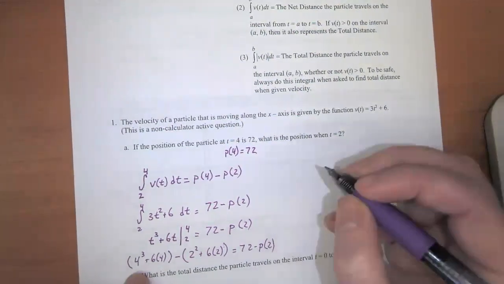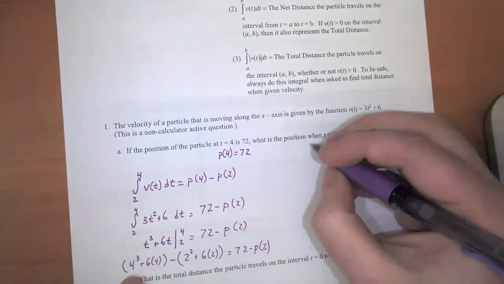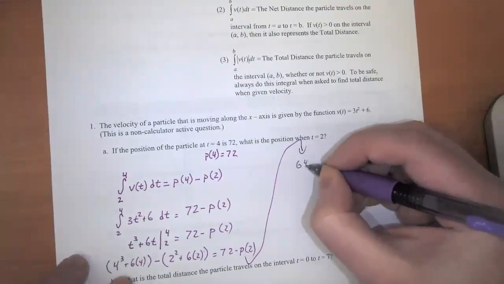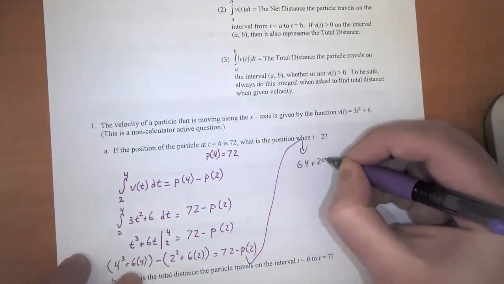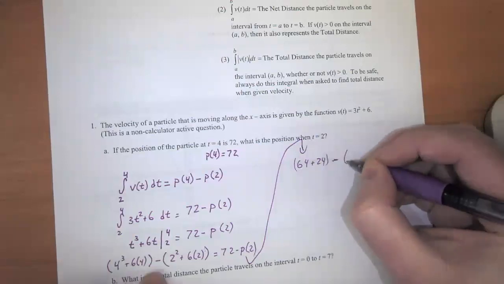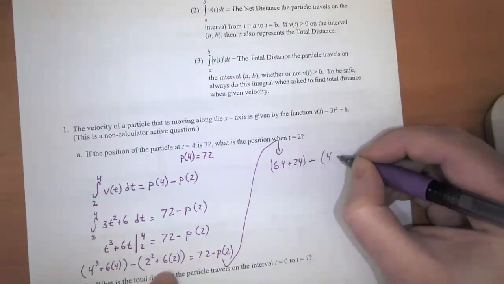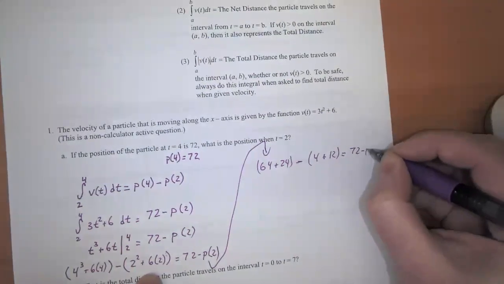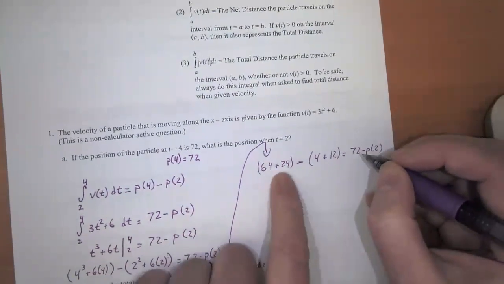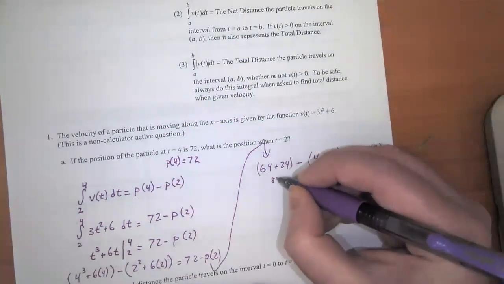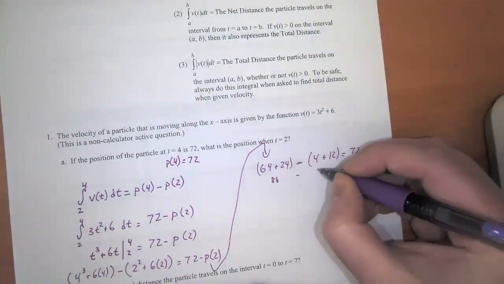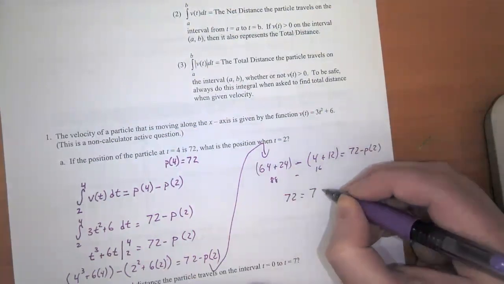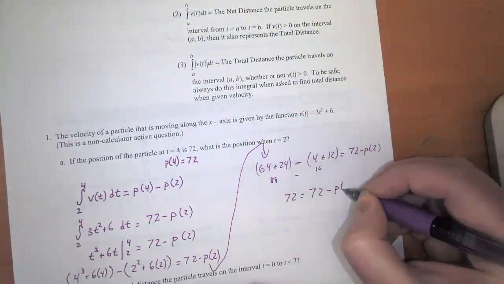All right, so 4 cubed is 16 times 4, which is 64, plus 24, minus 2 cubed is 8, plus 12 is equal to 72 minus p of 2. 64 plus 24 is 88, minus 8 plus 12 is 20. So that's 68 is equal to 72 minus p of 2.